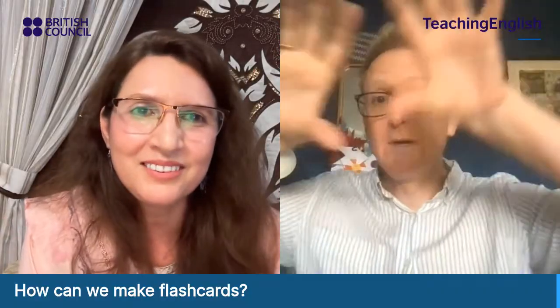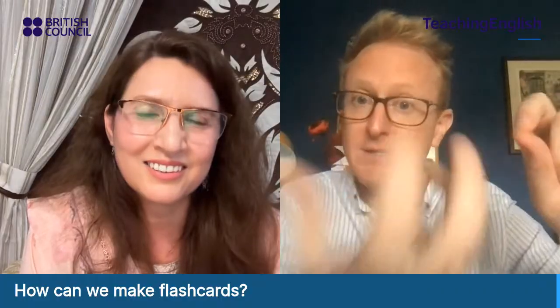Another way to do it as well is to have blank A4 pages on the board, and then you start drawing it, and from drawing it, you elicit the word, and then you're making the flashcard in the lesson as you're introducing the words of the lesson. And then once you've got them, you can use them in different activities after that. Yes, and just one last reminder before we leave is to share whatever resources you have made.